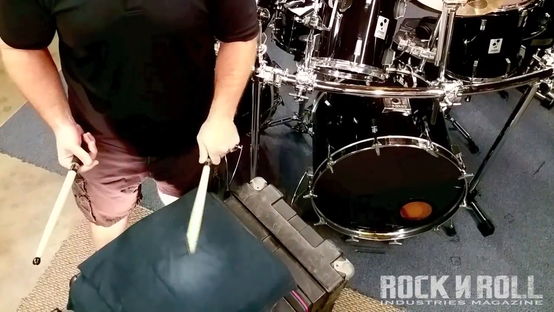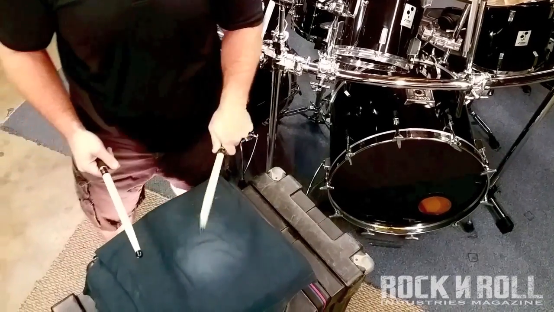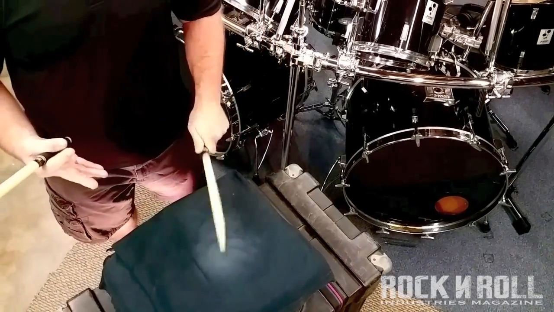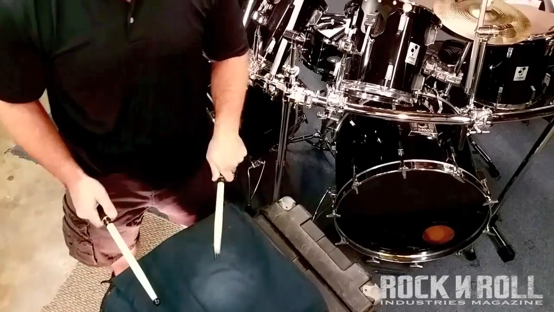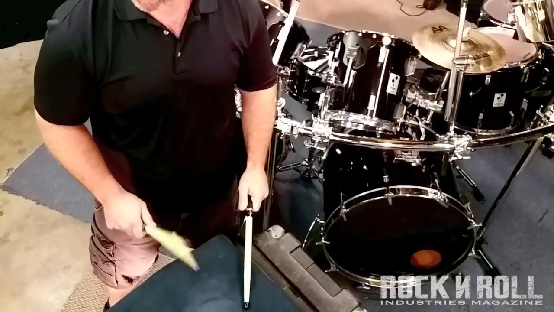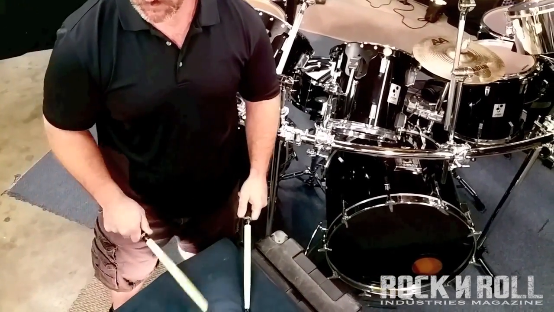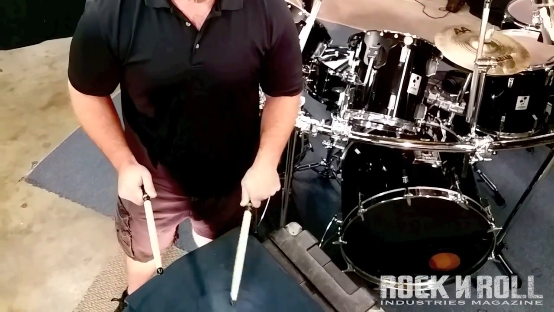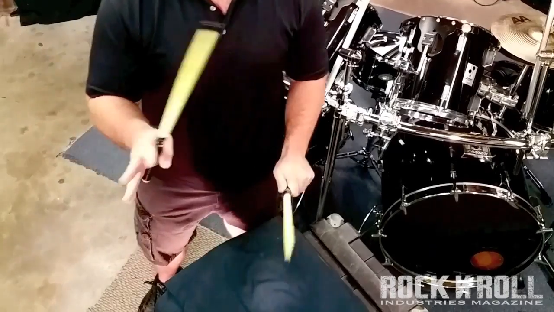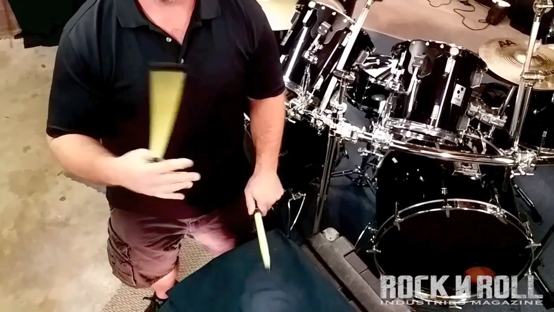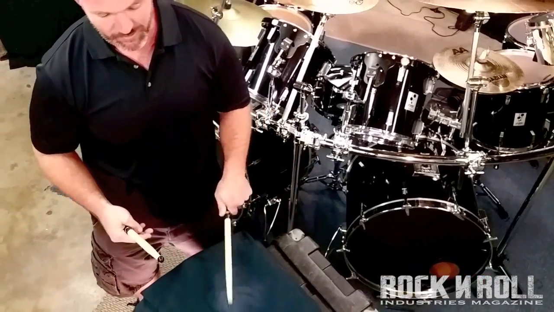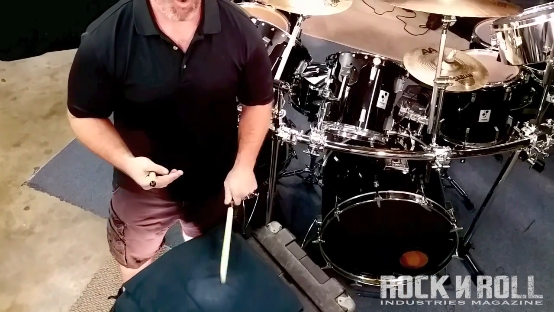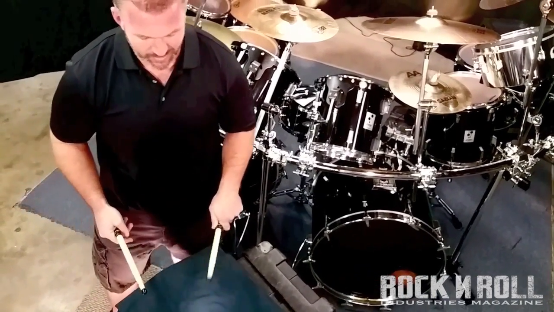So with my weaker hand, I'll do more with it. Sometimes I count, sometimes I don't count. I'll just go. And from day to day, some days are a little bit better than others. And if I notice that particular day my left hand's not working with me per se, I'll just hone in a little bit more on it.